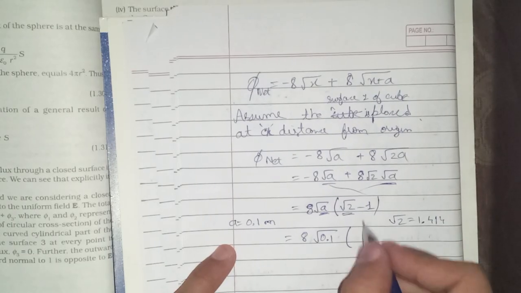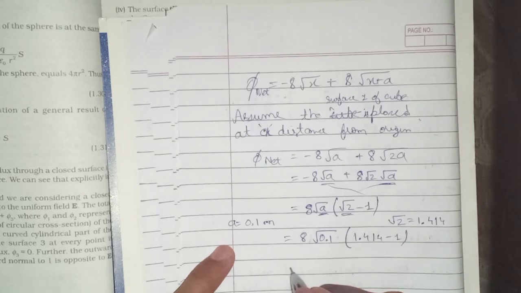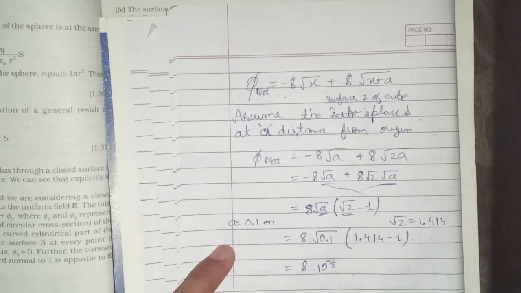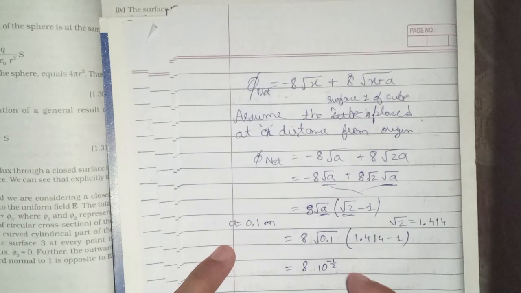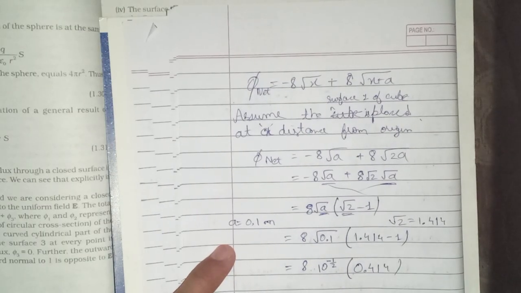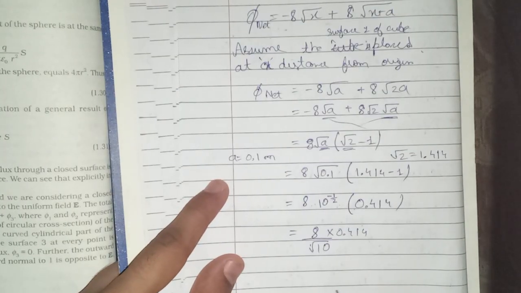So 1.414 minus 1, times 8, and this turns 414. Finally, something like 414 under root 10. Is it so?